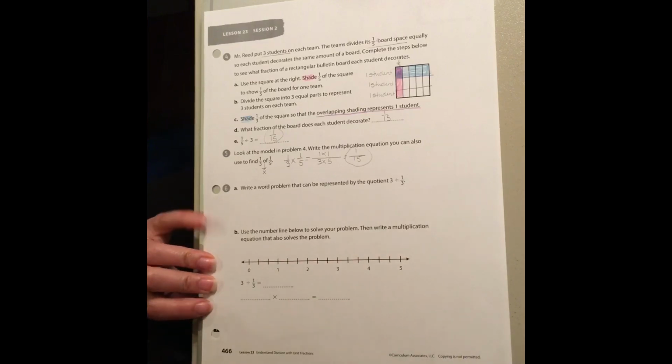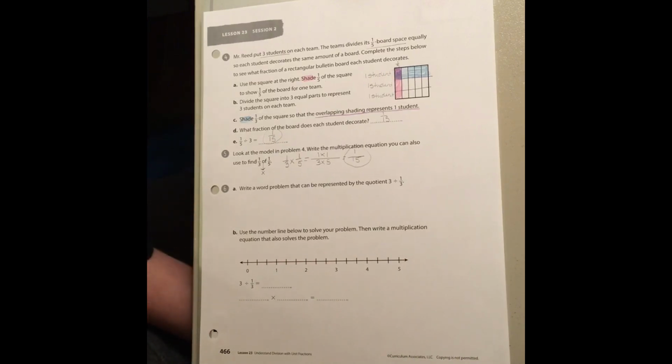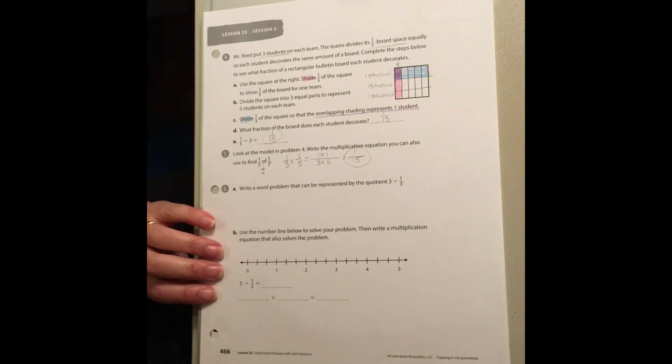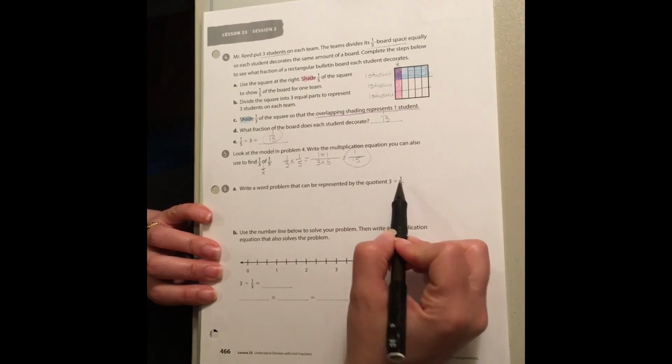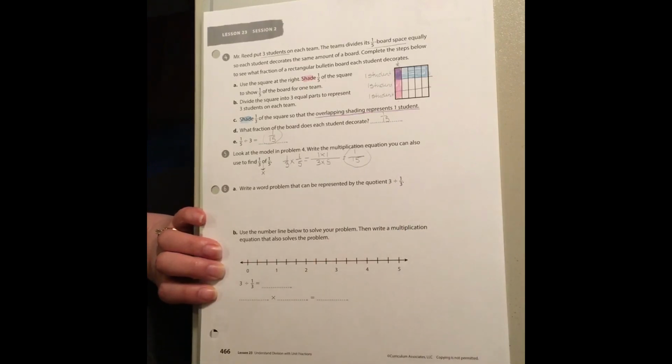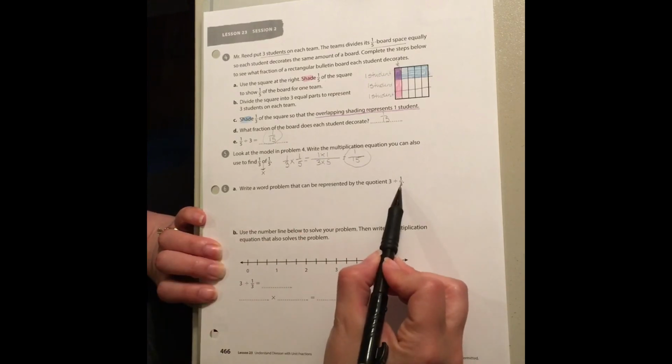Now 6 is where you get creative. You get to take everything that I've talked about, everything that you've tried, everything that we've modeled together today, and write a word problem that can be represented by the quotient of 3 divided by 1/3. So 3 whole divided by 1/3.